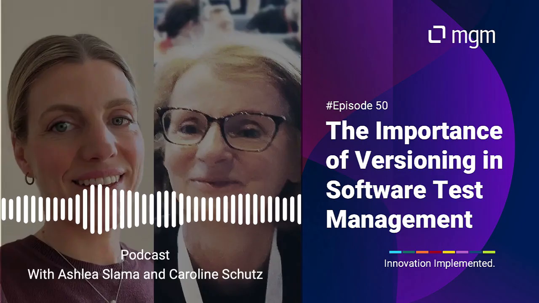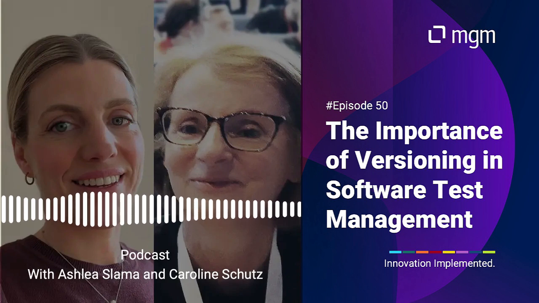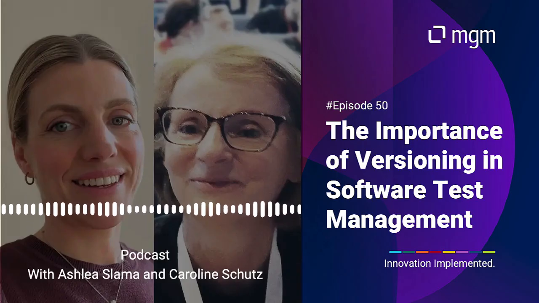Right. So let's start at the beginning. What is versioning in the context of testing and quality assurance? The simplest way to think about it is every time you release a new version of your software, the tests that go with it need to reflect what's changed in the new version. Some tests stay the same, some get updated, and some are brand new. Versioning is how you keep all of that organized. So for any given release, you know exactly which tests were applied, what the results were, and nothing gets lost or overwritten along the way. And without it, things can get messy pretty fast.